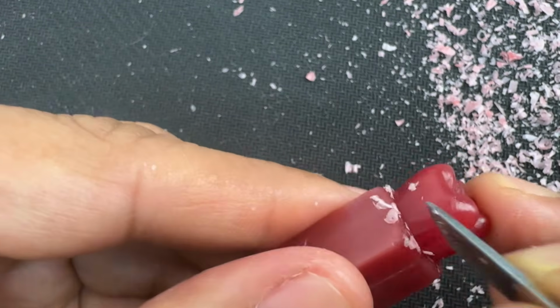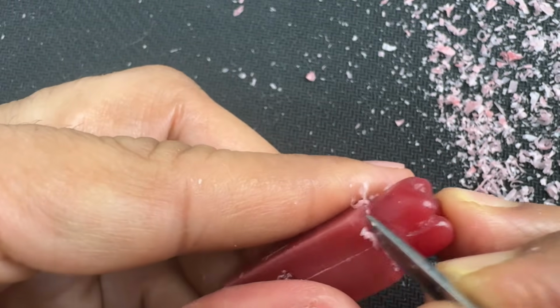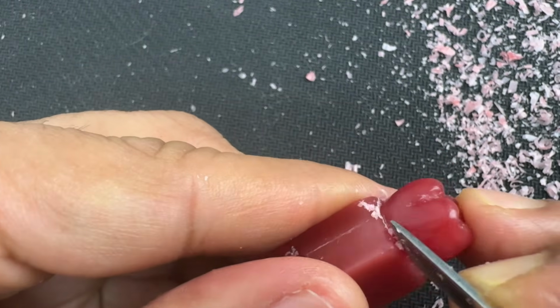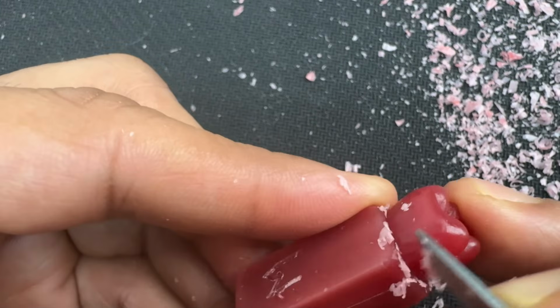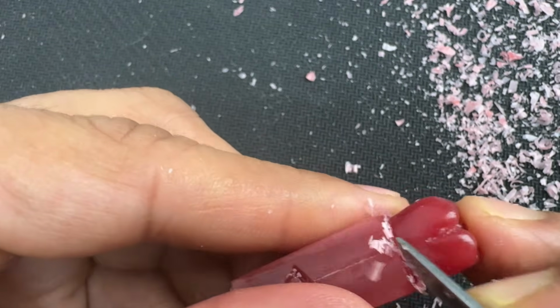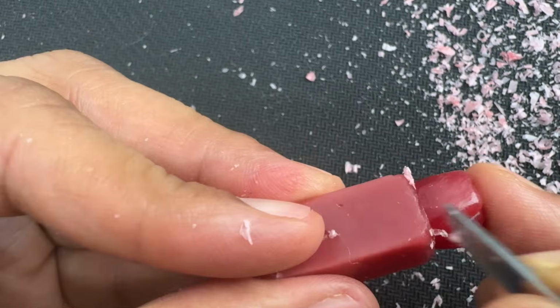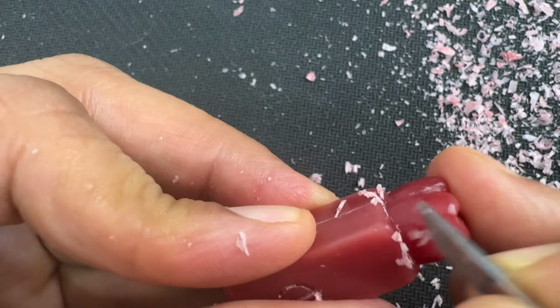Just removing some wax at the neck part. Again, while doing that, make sure you don't change the crest of curvature. The crest of curvature should be maintained throughout.